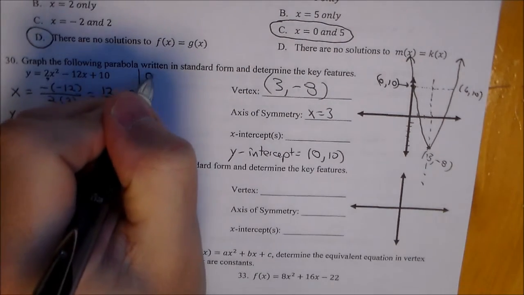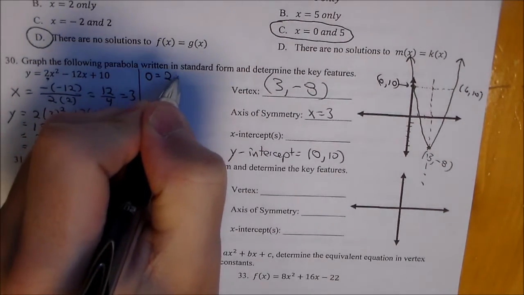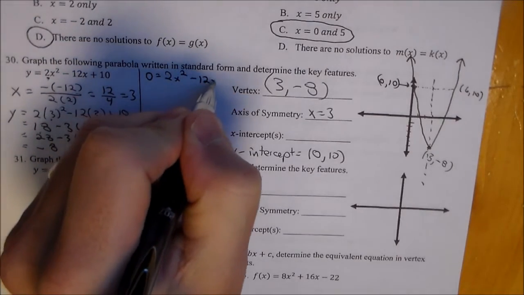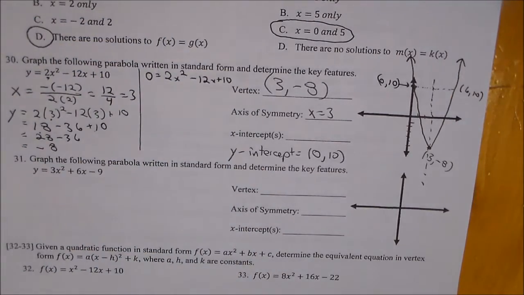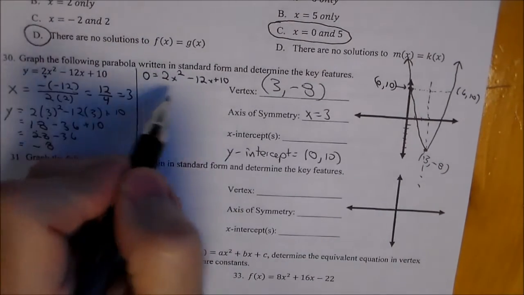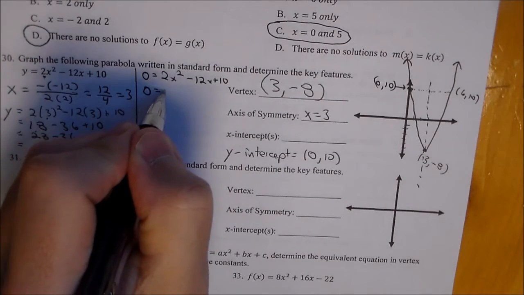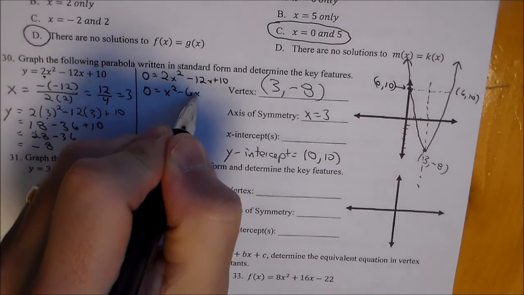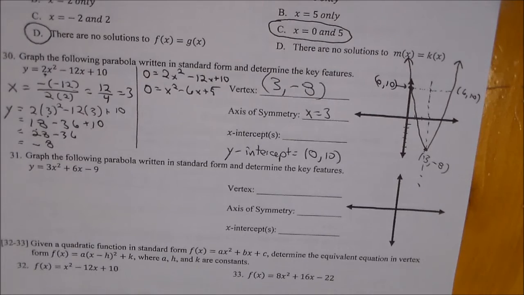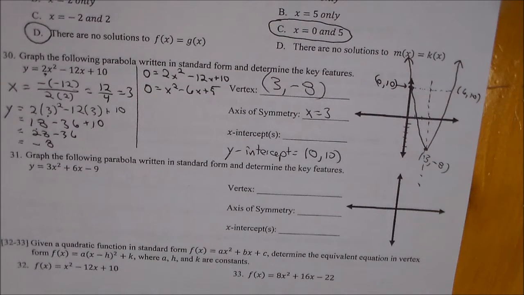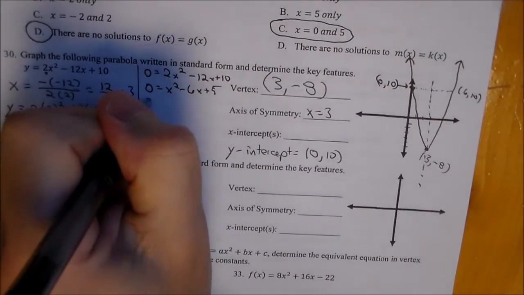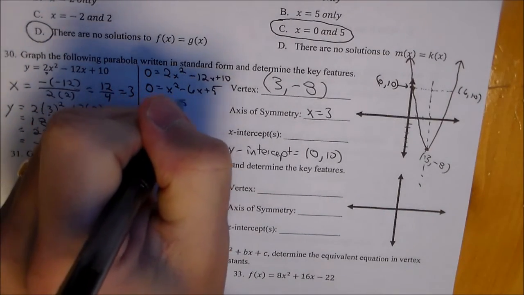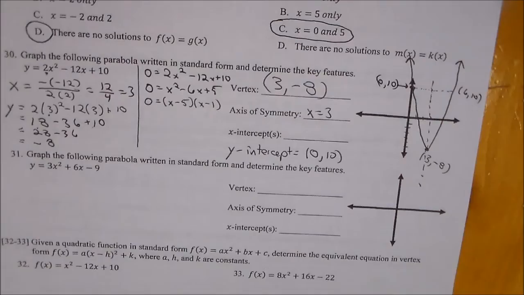So I'm going to say when y is 0, I have 2x squared minus 12x plus 10. If it doesn't factor, we're going to have to use the quadratic formula. I don't really want to have to use that if I don't need to. So first, let's divide everything by 2, and I get x squared minus 6x plus 5. Are there two numbers that multiply to 5 that add to negative 6? And there are. That's going to be negative 5 and negative 1.